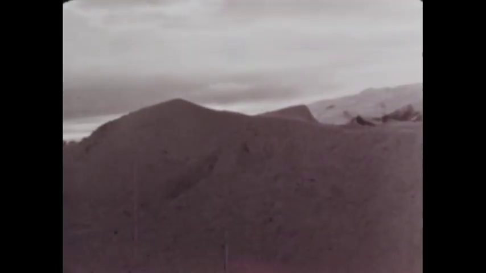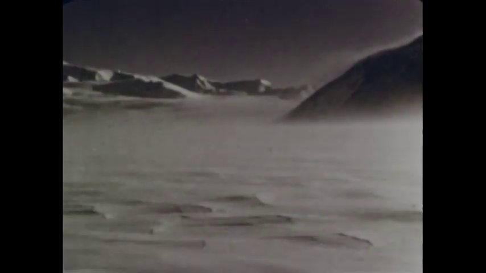Near the poles of the earth, the sun does not shine at all part of the year. When it does shine, it is always low in the sky, even at midday. Furthermore, the snow and ice reflect much of the sun's heat, so it's cold up here. Near the equator, the sun shines every day of the year. At midday, it is always high in the sky, and the dark ground absorbs much of its energy. So it is usually hot down here.